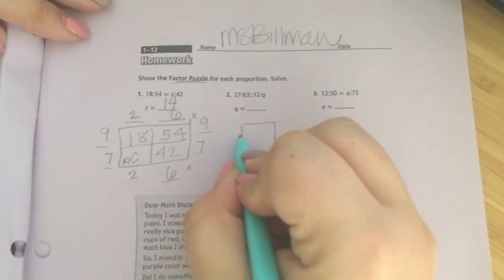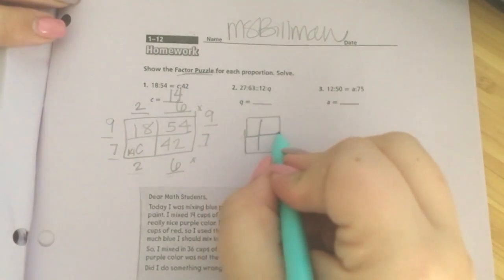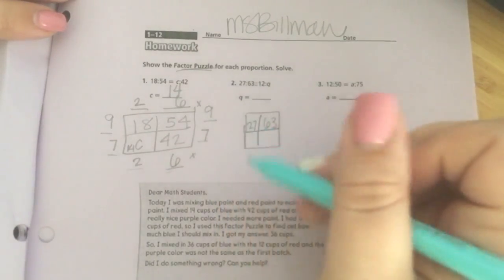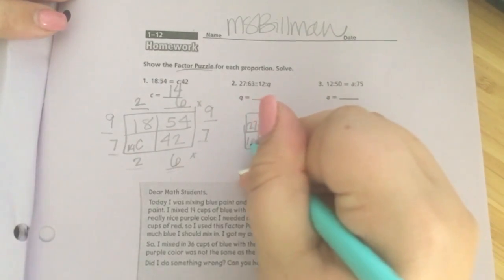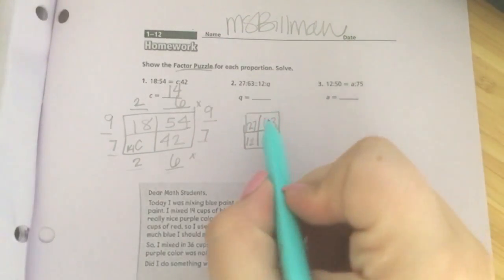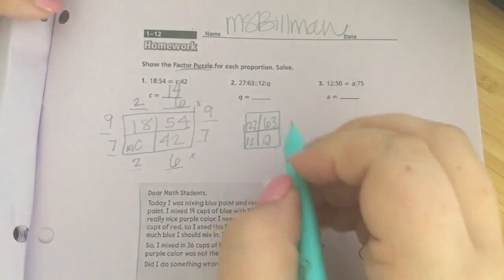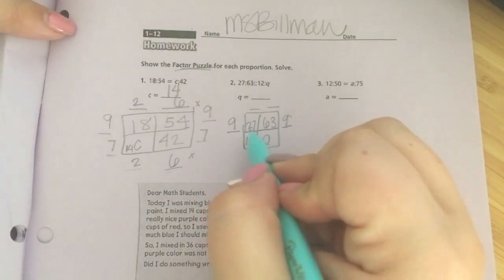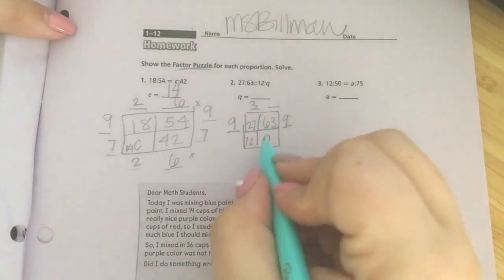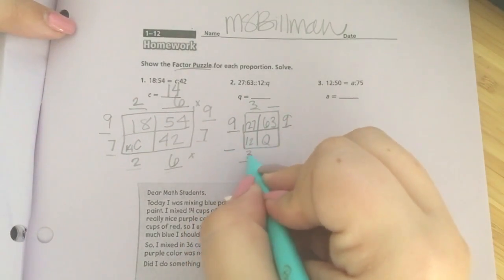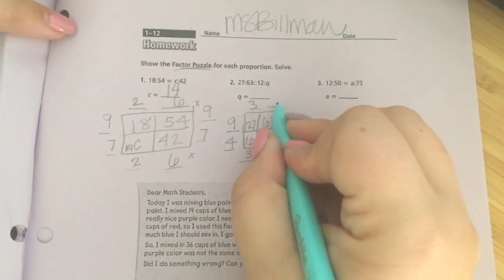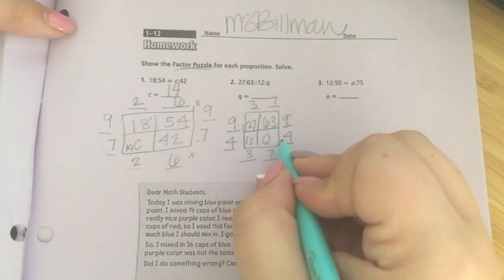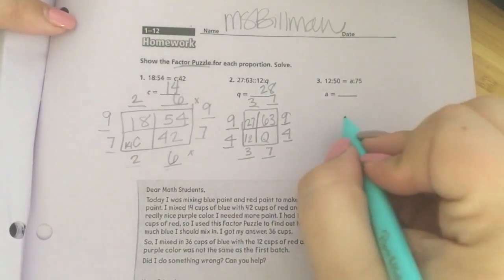Number 2, 27 to 63 is equal to 12 to Q. Q is the magic number I'm looking for. So I've got to set it up: 27 in the left-hand column, 63 in the right, 12 under the 27, and a Q in the right. So 27 and 63, I do know that 9 goes into both of them. Those are both numbers whose digits add to 9 as well. So 9 multiplied by 3 gives me 27. I bring that 3 down. 3 multiplied by something gives me 12, 4 gives me 12. 9 multiplied by 7 gives me 63. 7 multiplied by 4 is 28. So my magic number is 28.